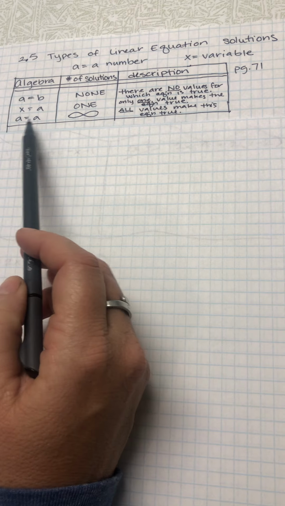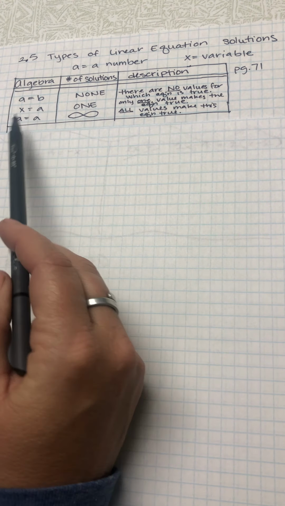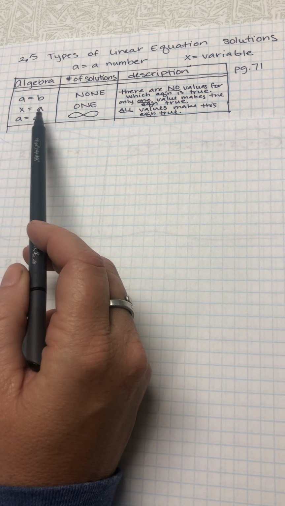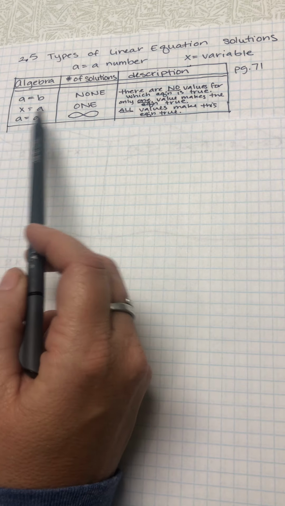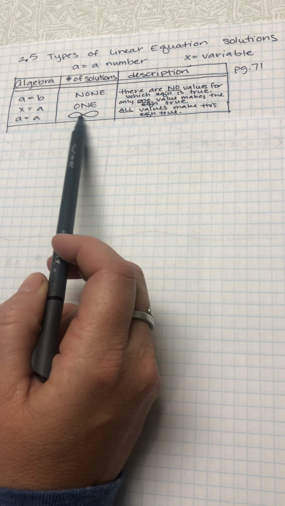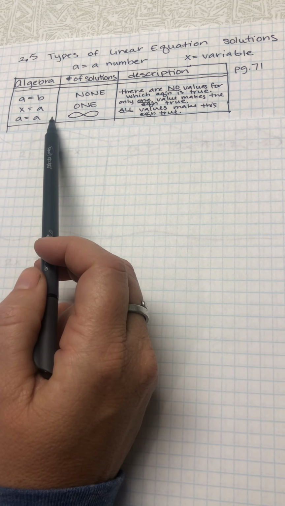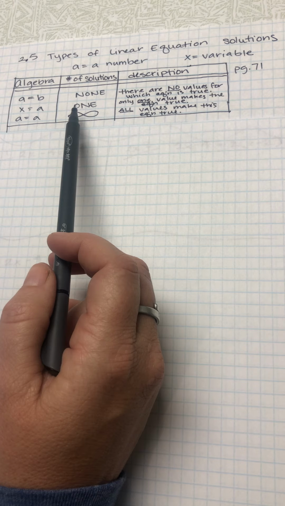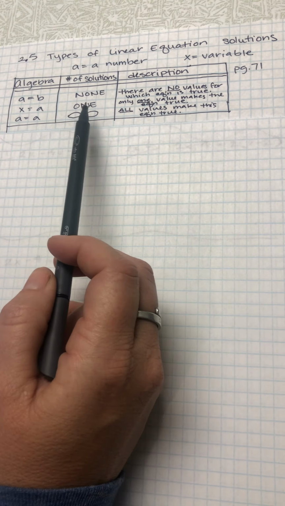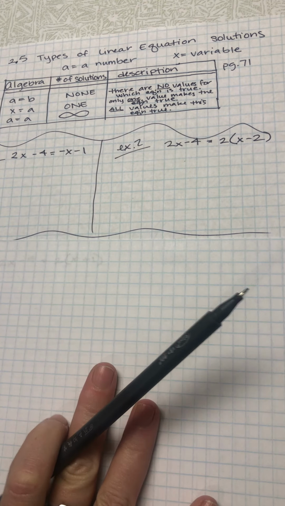And then lastly, the third one is if when you solve the equation, you end up with 7 equals 7 on both sides of the equation, 7 on the left and 7 on the right. That means there's an infinite number of values that make this true. That means you can put anything in for the X value, okay? And I'm gonna show you what all of these mean, but this is the table that came from your book. Okay, so let's start with some examples.